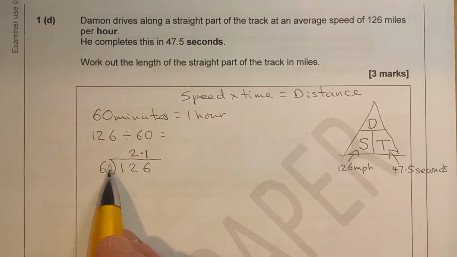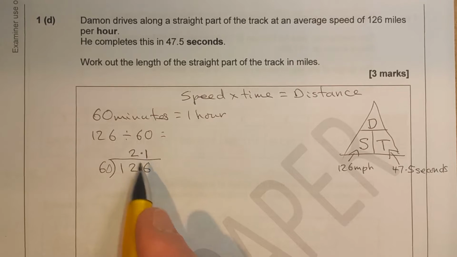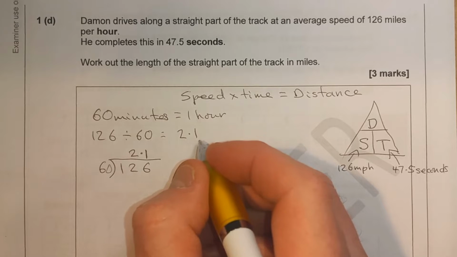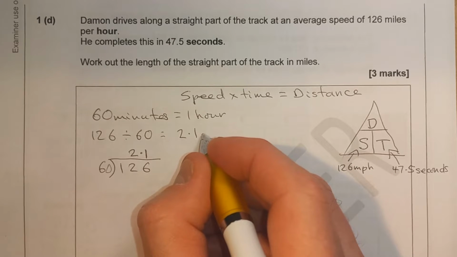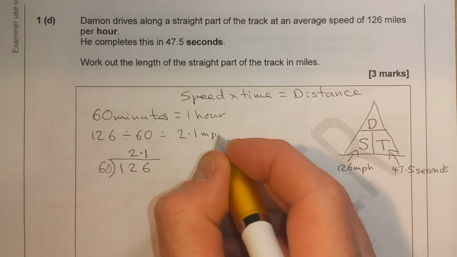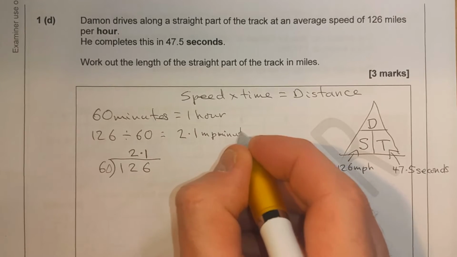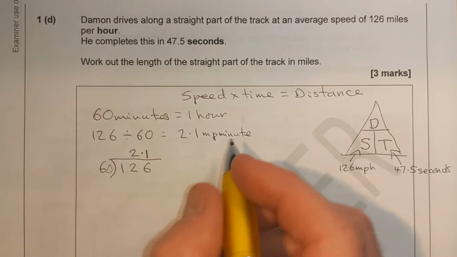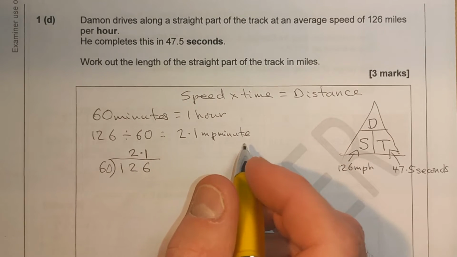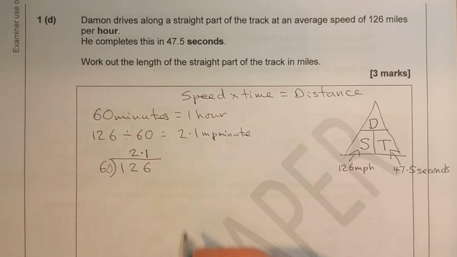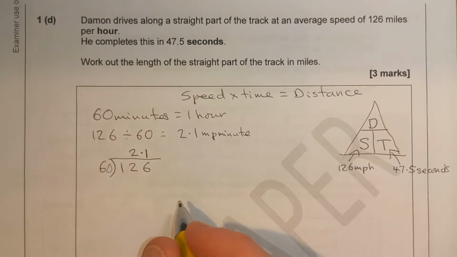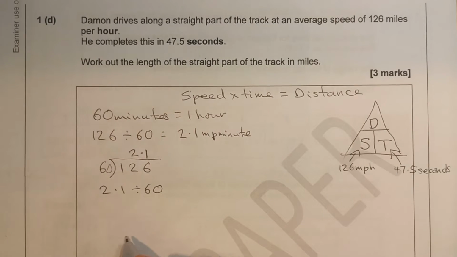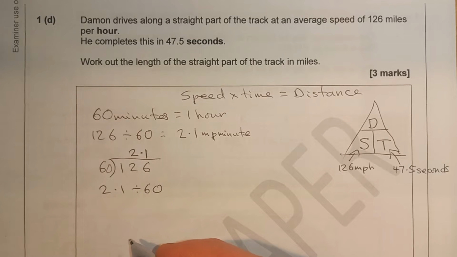Okay, so we're putting the 0 back in, bringing in the decimal point. So we've got 2.1 miles per minute. It's not how we normally write it, but miles per minute, we can keep that in there. So now if we want to turn it into miles per second, we're going to need to divide the 2.1 by 60. So 2.1 divided by 60. Again, that's going to be a slightly strange thing to do.